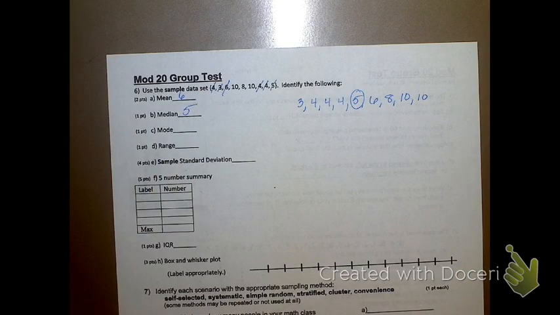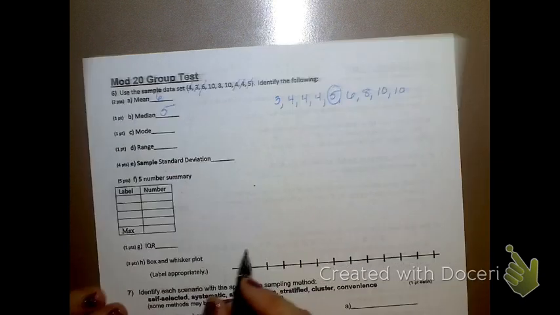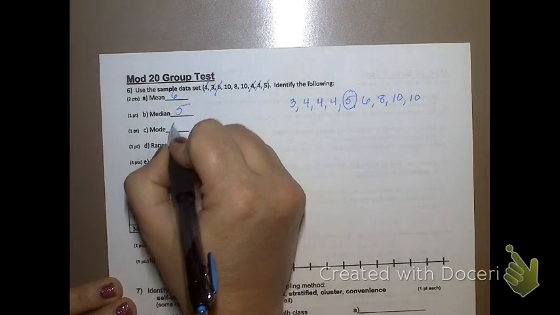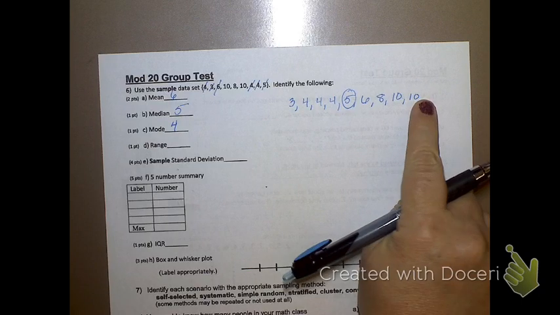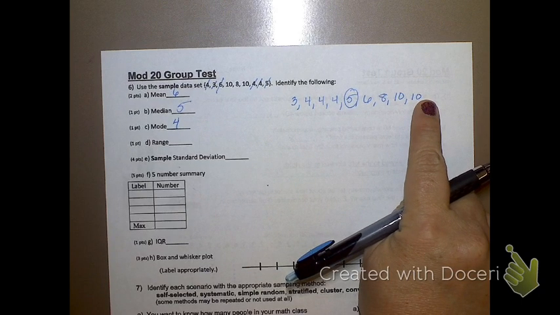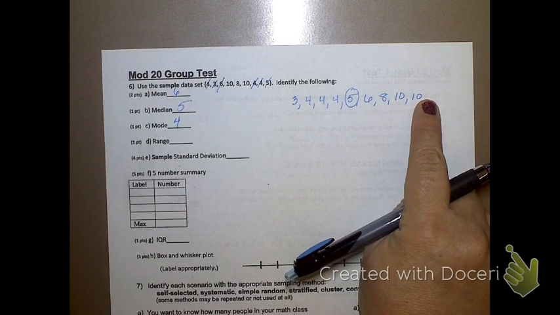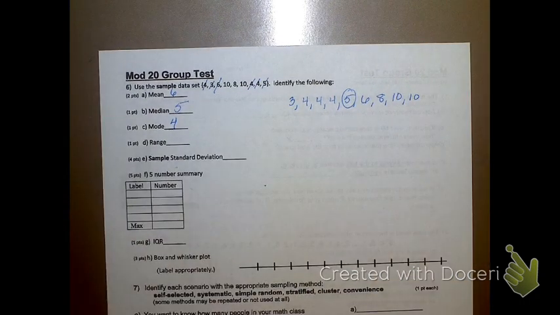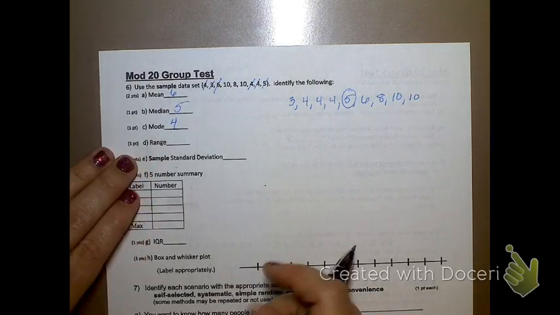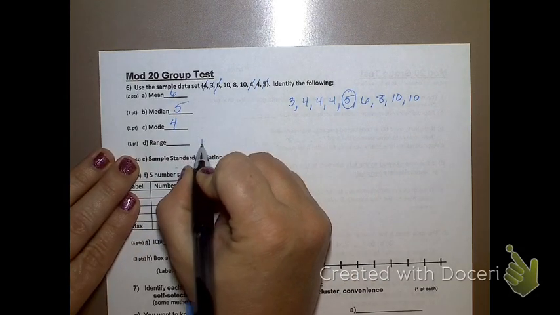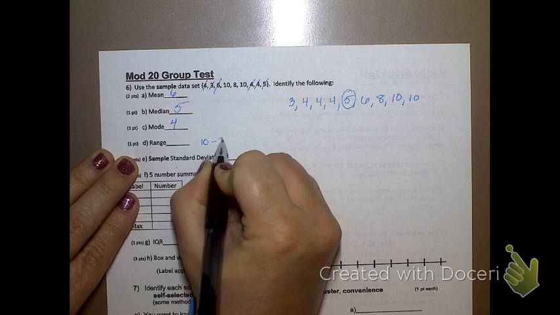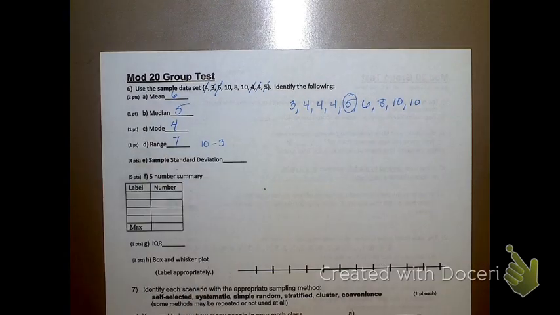Yes? What's my mode, my most popular? 4. Now, what if there was another 10 on this list? 4 and 10 would both be modes if they were both equally popular and both more popular than everybody else. 10 is not part of the mode, though, because there is somebody more popular than him. Range. How do I find the range? Max minus min. My range is 7.